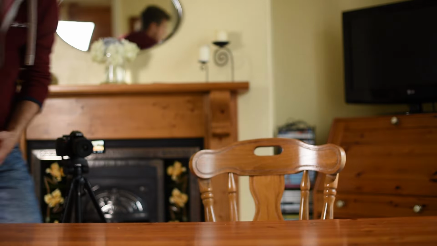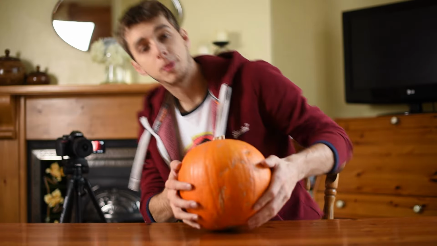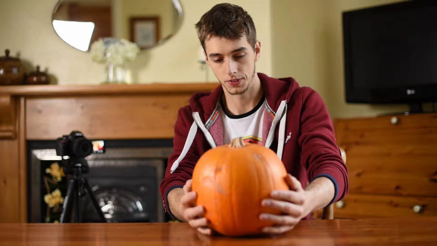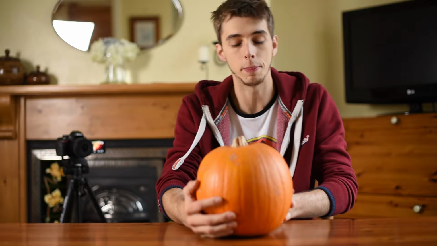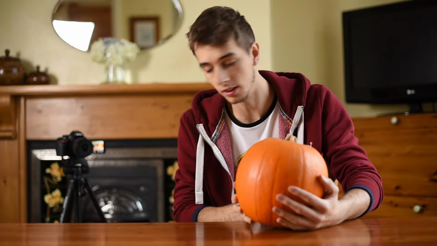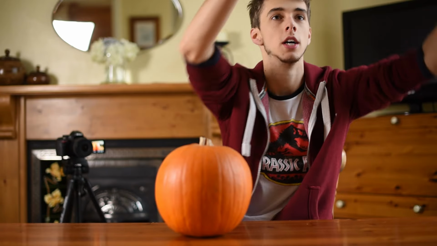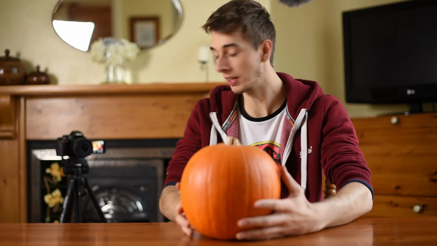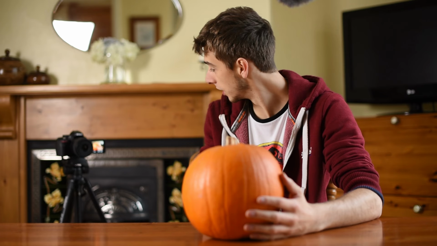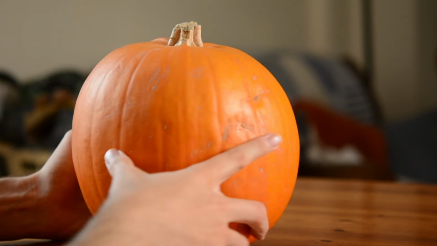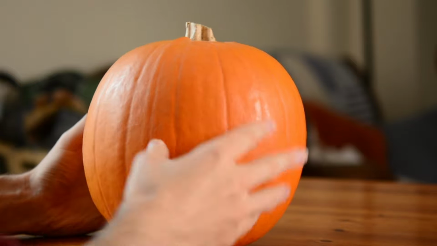So, rule number one is you've got to be very picky with the pumpkin you choose. But you can be a little bit picky. Basically, choose a side that you think will work. See, we've got two cameras, a microphone. So this is the pumpkin I've chosen. Obviously we're not going to use that side, that side's pretty bad. What we are going to use is this side.